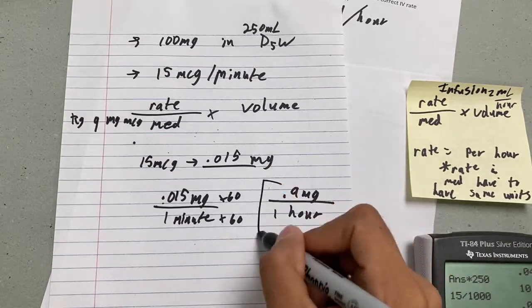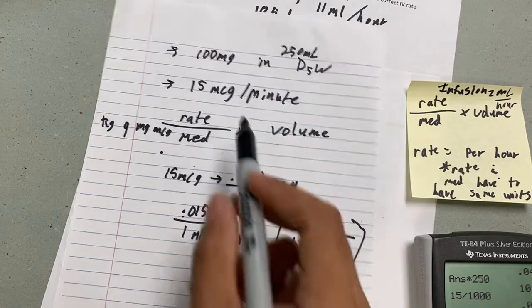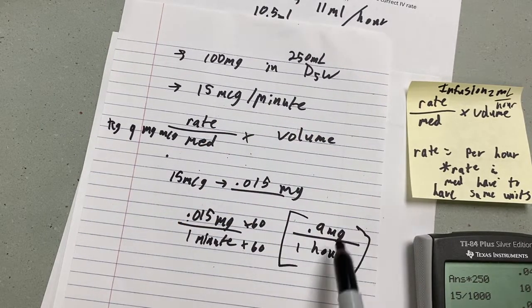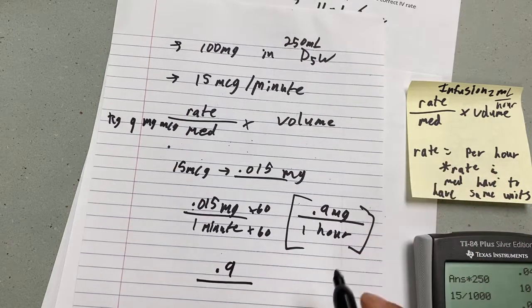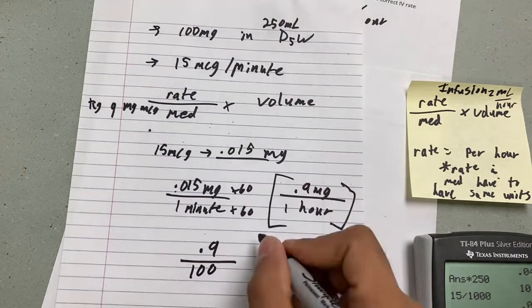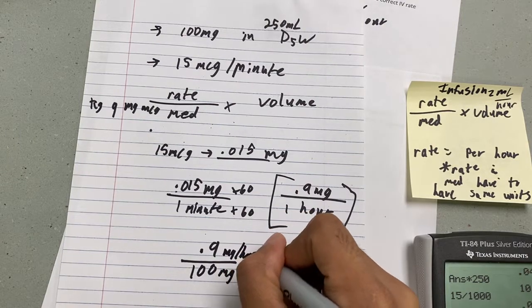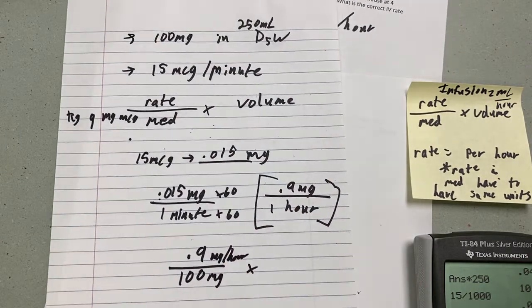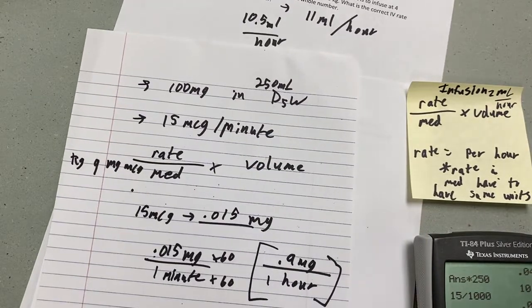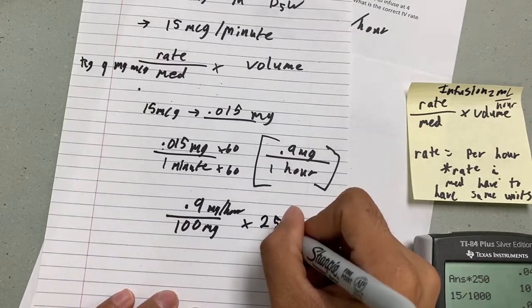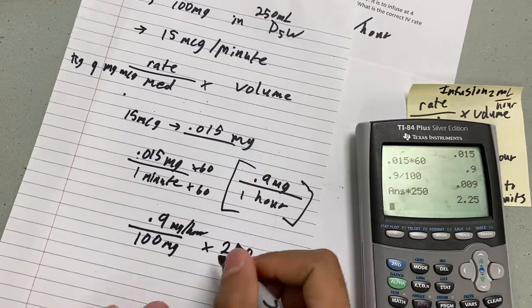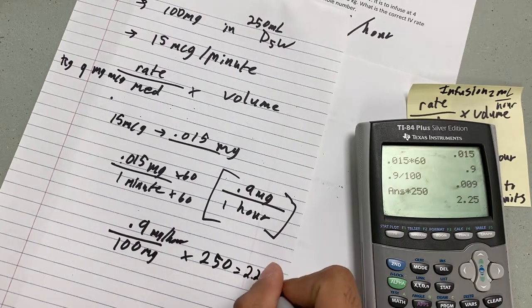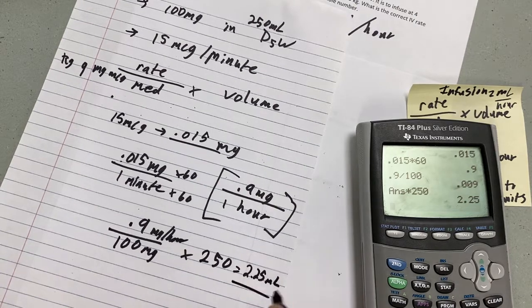And so we'll take this value. Now we're finally at a value that we like. We're at milligrams, our medication's in milligrams, it's perfect. It's in hour format. And for the formula, it has to be in hour format. So we'll take our 0.9, divide by our medication. That's 100 milligrams from the medication. And then multiplying by volume, we have 250 milliliters. So 0.9 divided by 100 times 250. We get 2.25 milliliters per 1 hour.